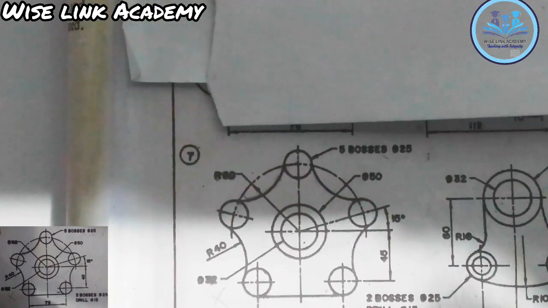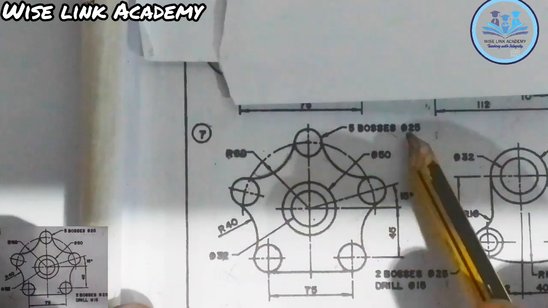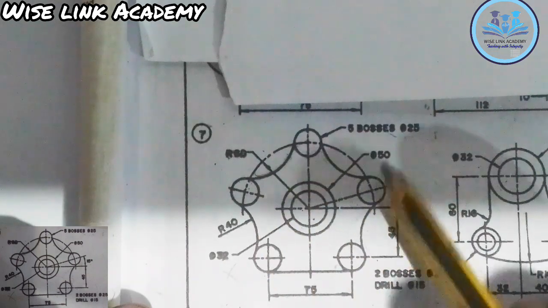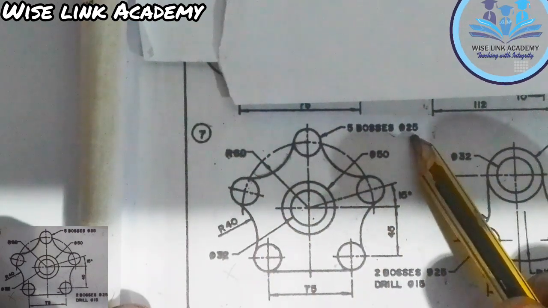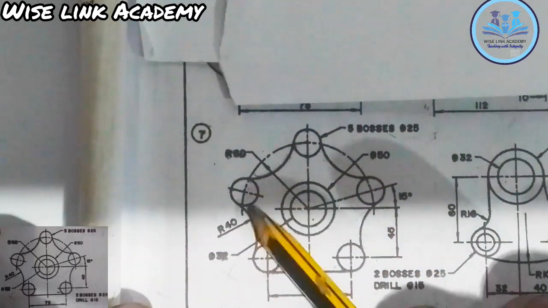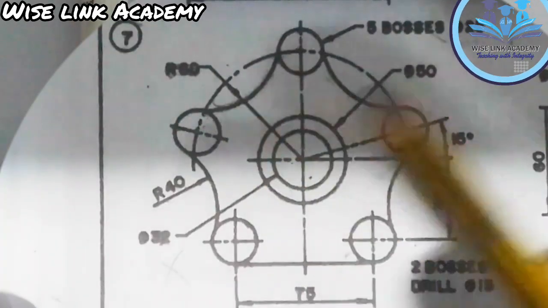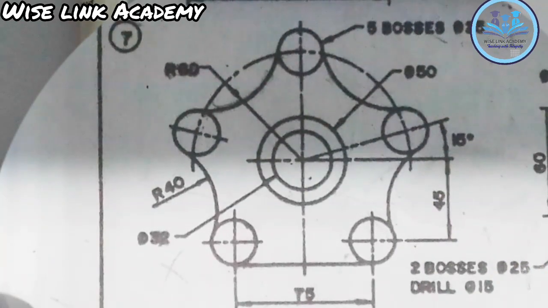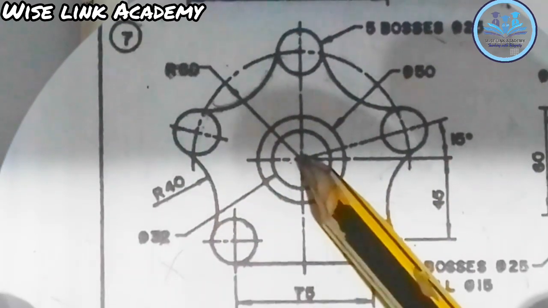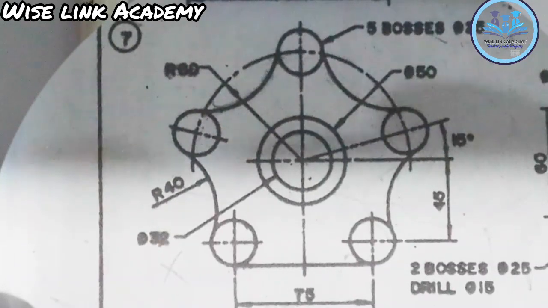Looking at this, as you can see, we are having 5 buses of diameter 25. It simply means 1, 2, 3, 4, 5 has a diameter of 25. So that is just the basic concept. All these arcs you are seeing here have the same reading, that is radius 40. This arc you are seeing here has radius 40. Now this semicircle we are seeing up here comes from this point of radius 60. So let's just start and see how it goes.